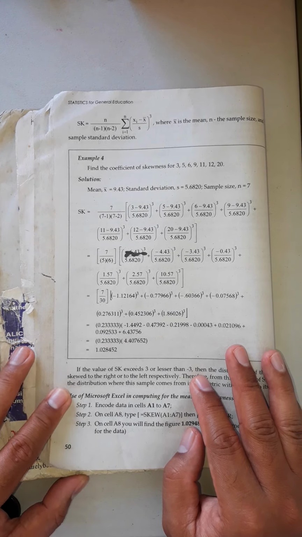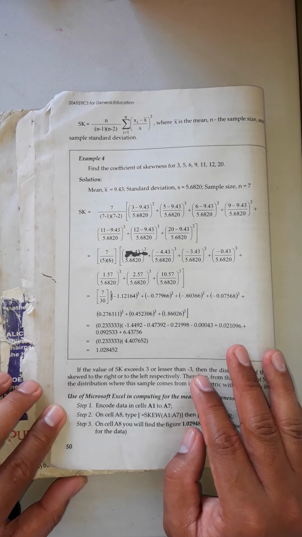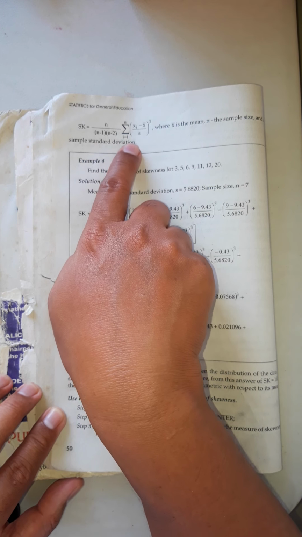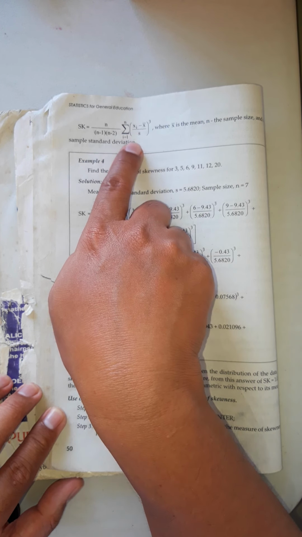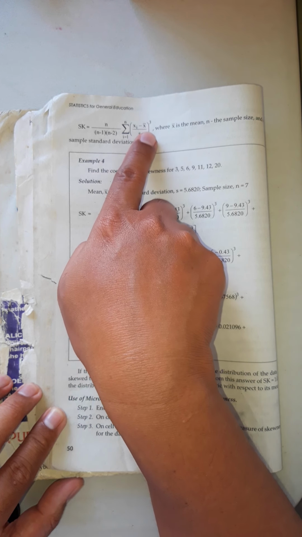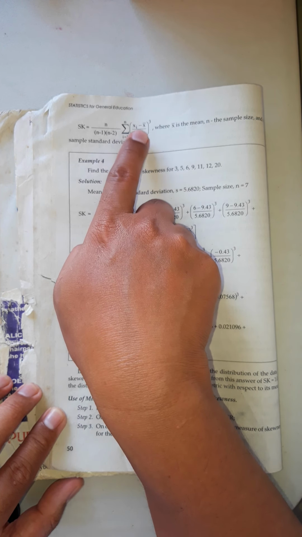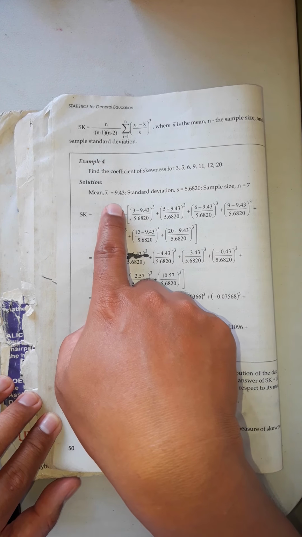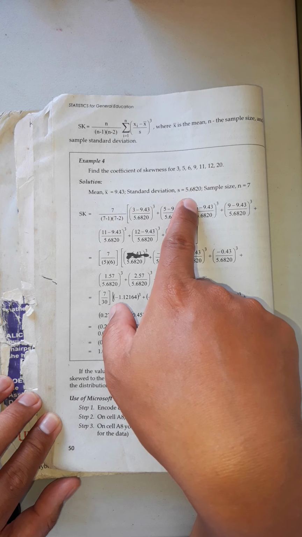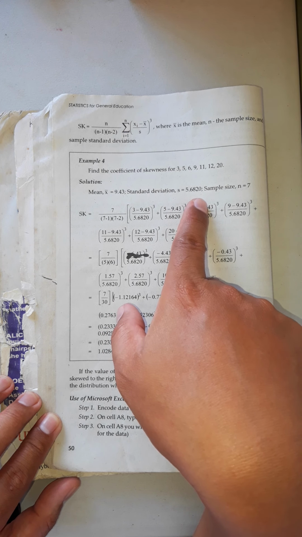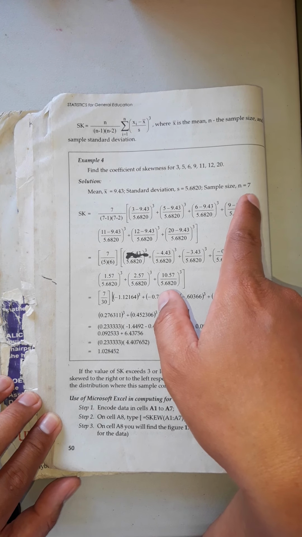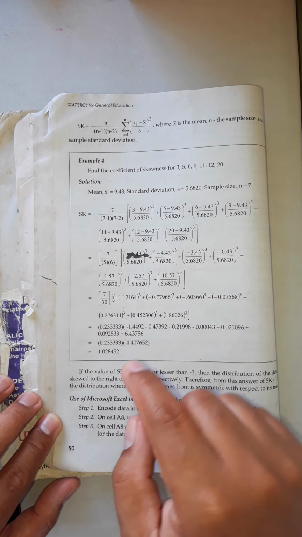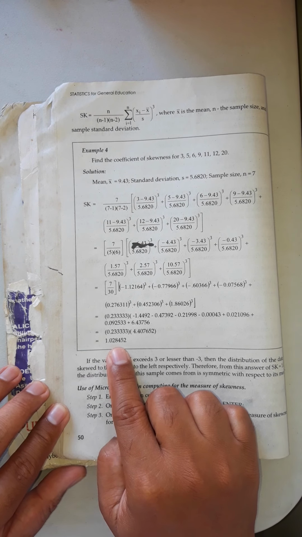So you have there the formula for SK. The formula for SK is n over n minus 1 over n minus 2 times the summation of x sub i minus x bar over the standard deviation cubed. So meaning to say, it can be negative, no? For example, the same example wherein our mean is 9.43, our standard deviation is 5.6820, and the sample size is 7. Getting the value for skewness, the result is 1.02.